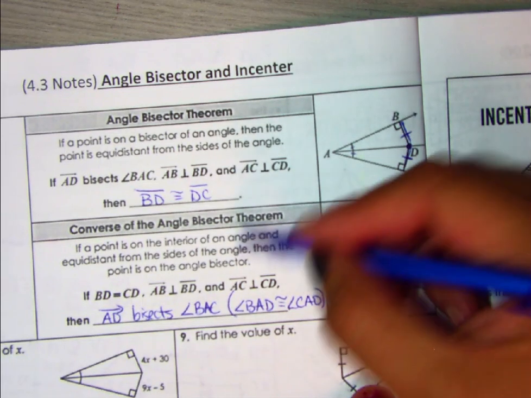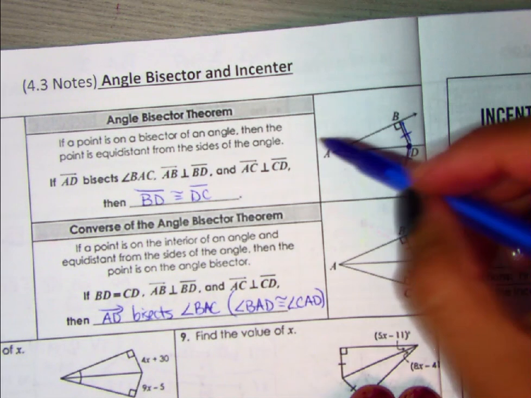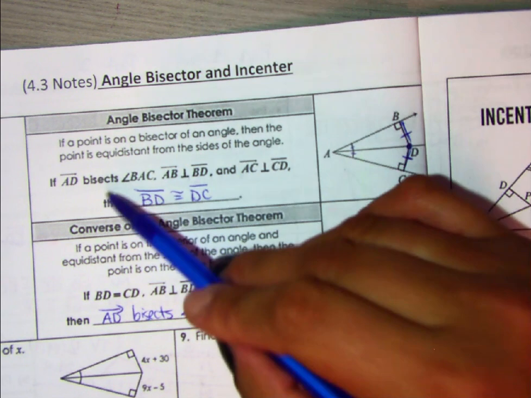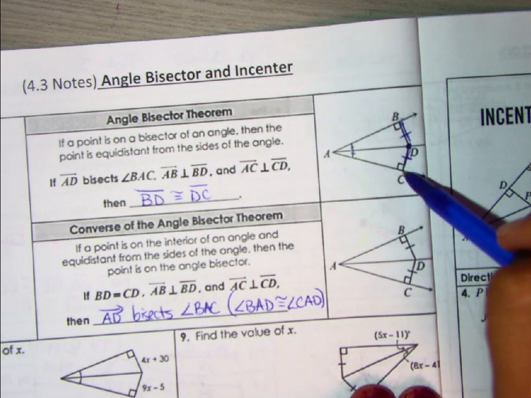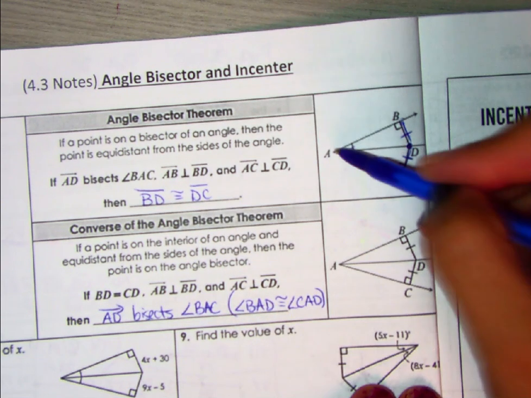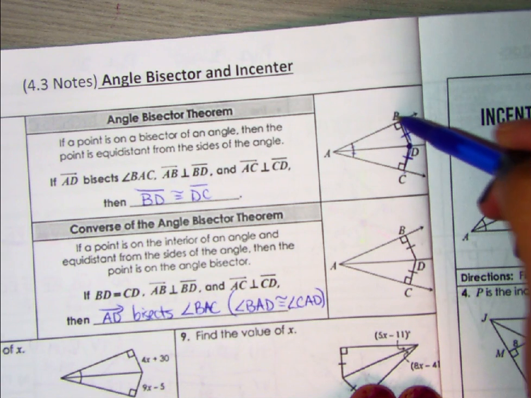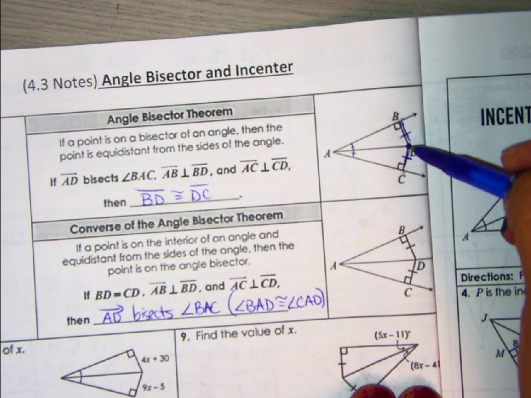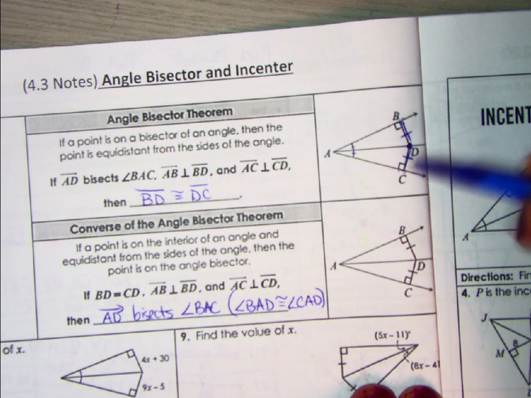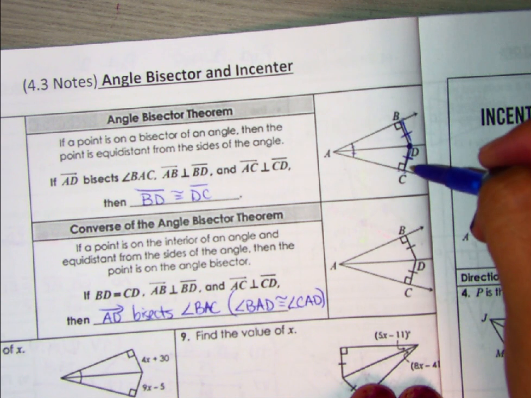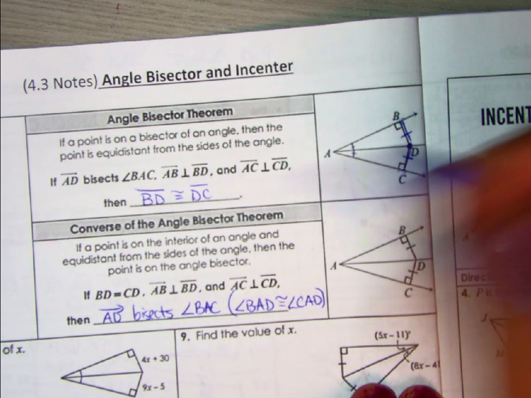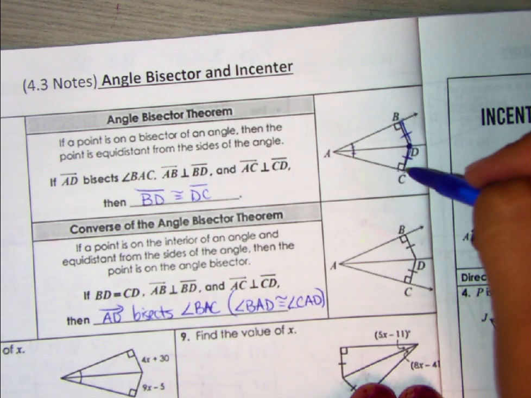So then we can conclude that if AD is an angle bisector and it's bisecting BAC, and AB and BD are perpendicular, and also AC and CD are perpendicular, then we are to assume that segment BD is congruent to DC.